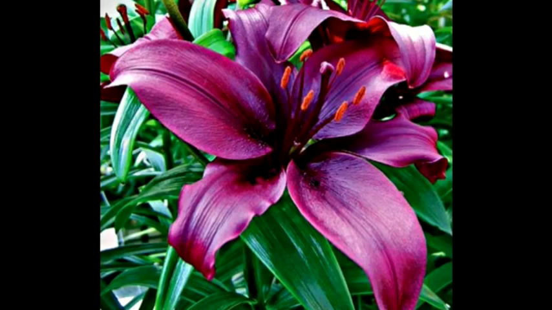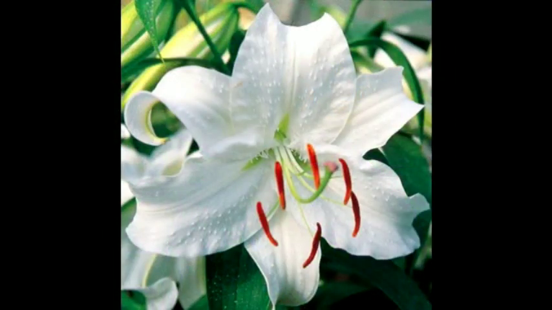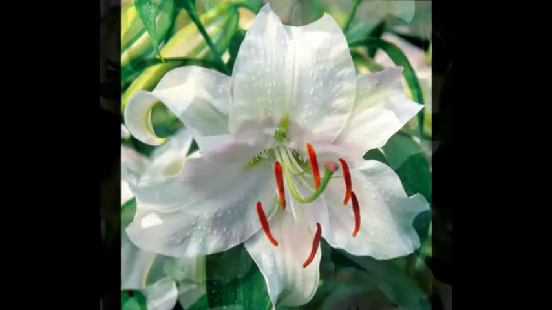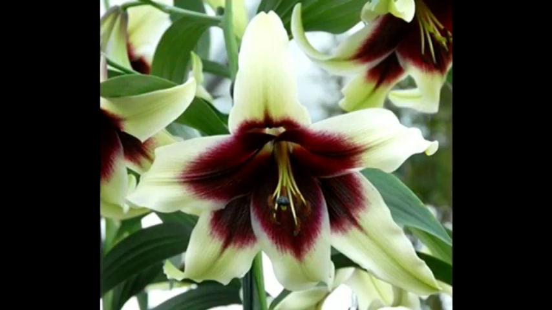You must have seen some of them in the florist shop, I guess. But if you haven't, see the wide varieties of lilies that we get. Such beautiful colors.